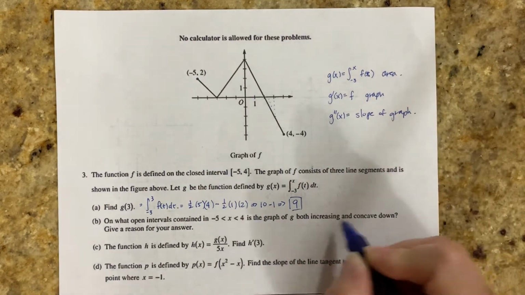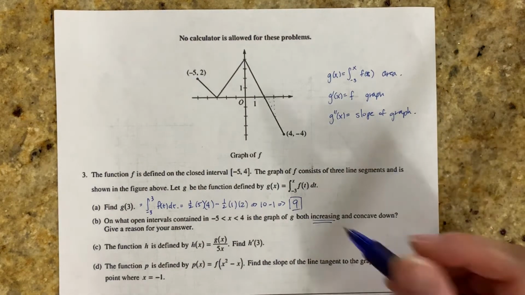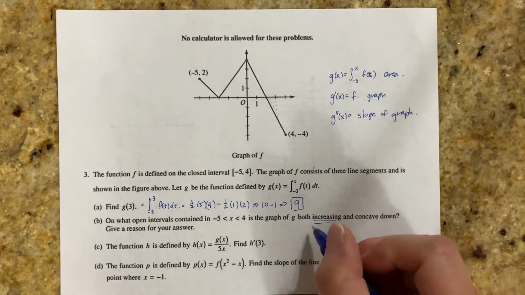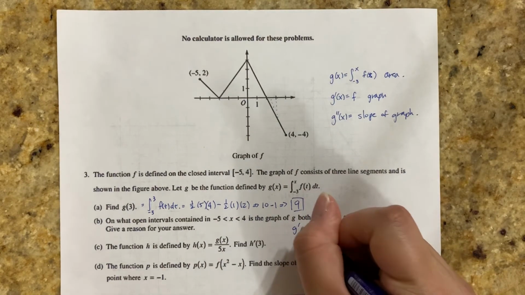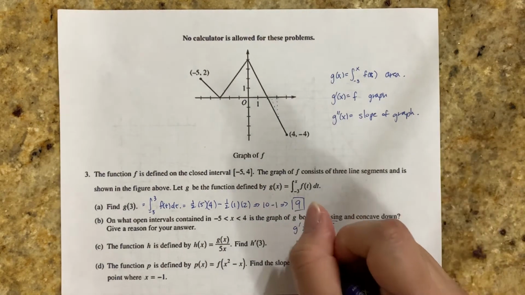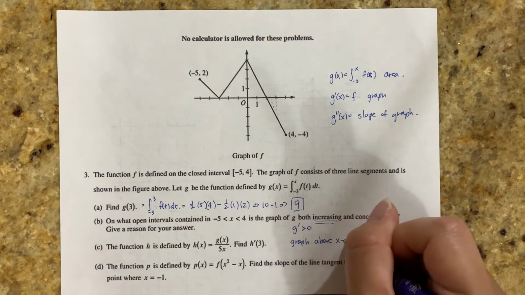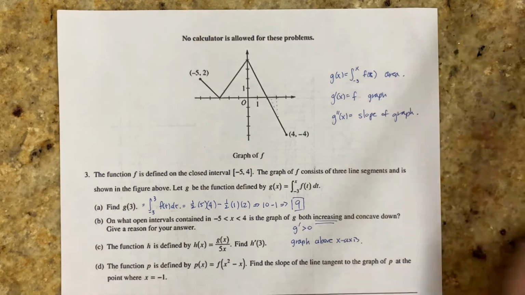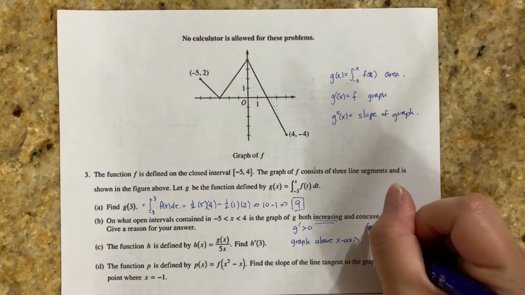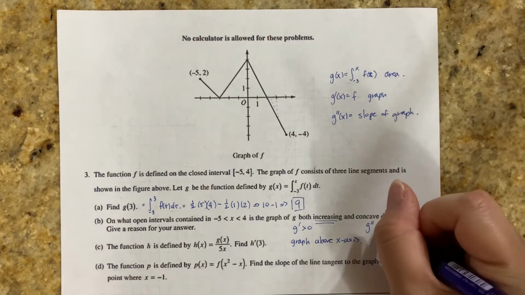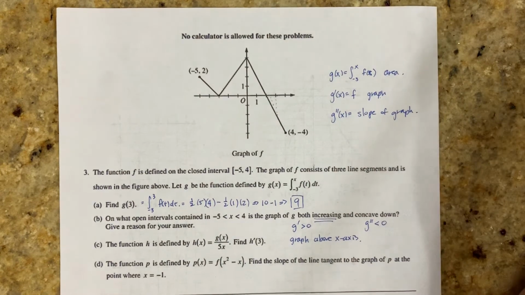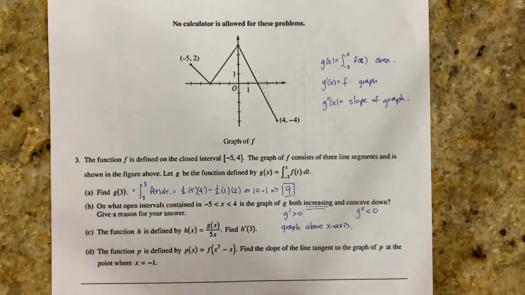For g to be increasing, that means g prime has to be positive. So g prime is greater than 0, which means the graph is above the x-axis, right? Because g prime is just the graph of f. Concave down means g double prime is less than 0, because concave down means the second derivative is negative.